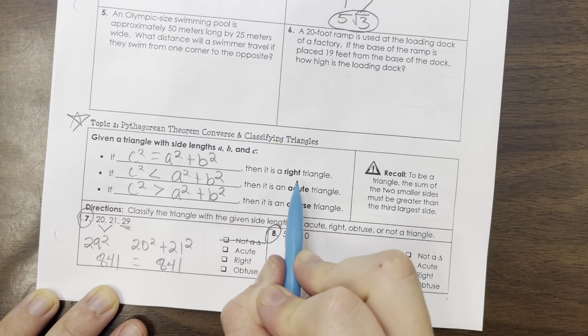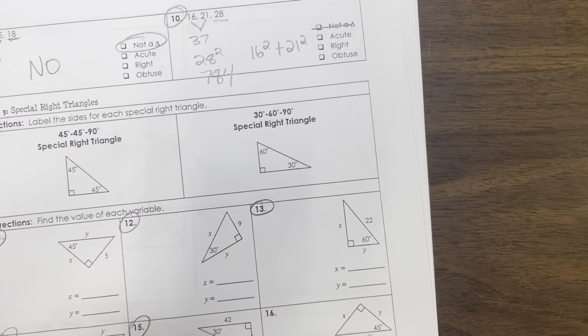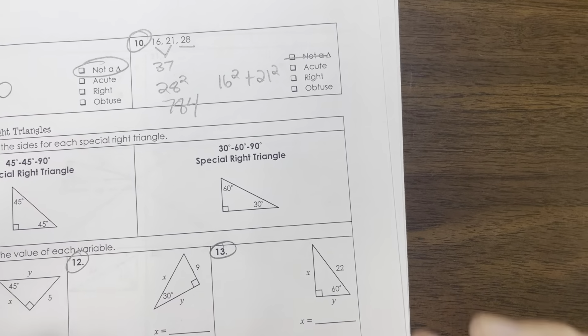Let's just see what kind. Our hypotenuse, the longest side, is 28. Let's see how that compares to a squared plus b squared. Okay, if I take 28 squared, 784. My phone keeps adjusting the focus. Let me try to move closer. 16 squared plus 21 squared is 697. So our c squared is greater than a squared plus b squared, which means this triangle would be obtuse.